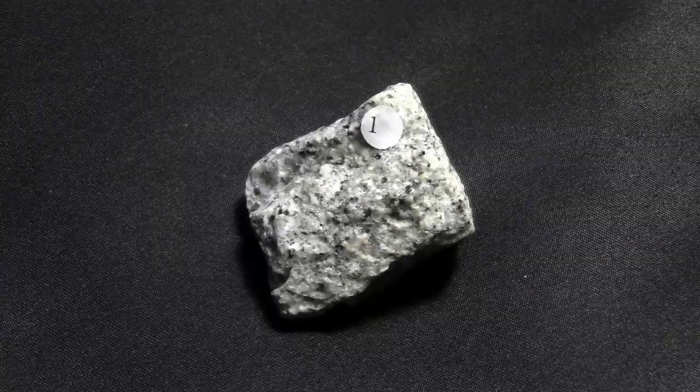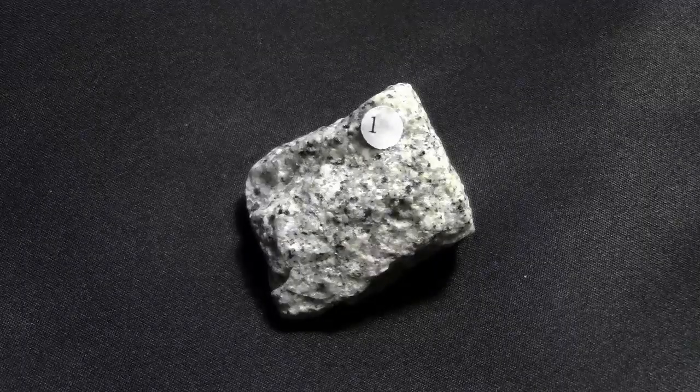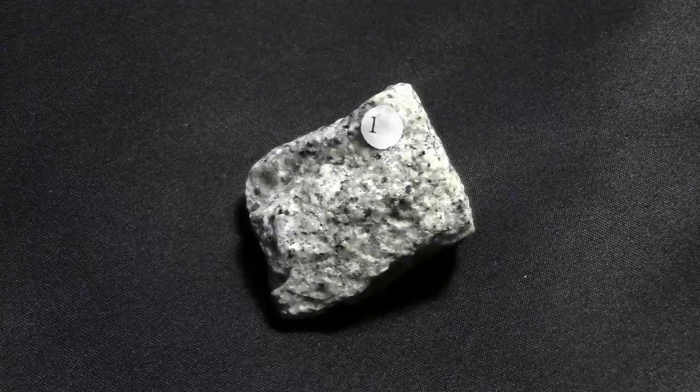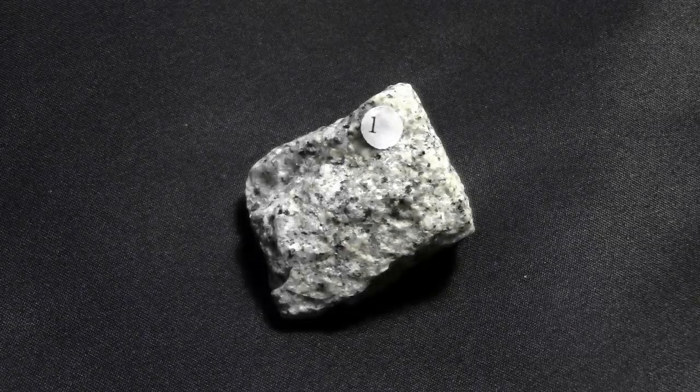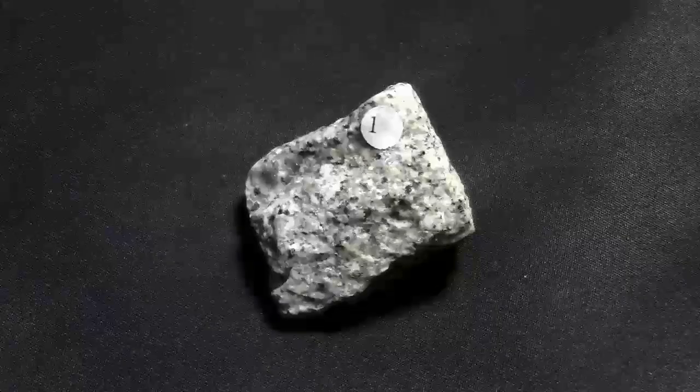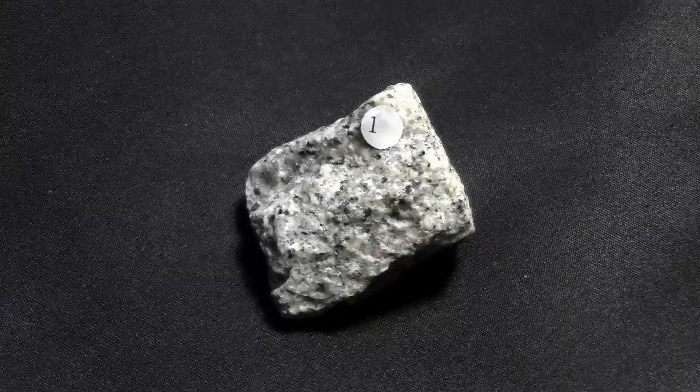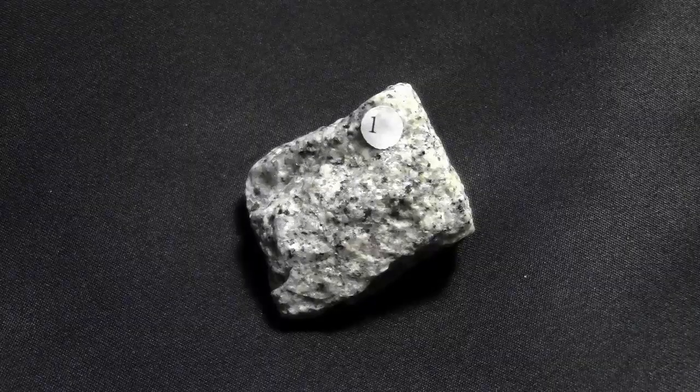Hi everyone. So today we're going to go over rocks. Each of you will have the opportunity to check out a box of rocks, and I'm just going to go over them with you really quickly today. The lab handout is on D2L, as well as some photographs of these rocks.